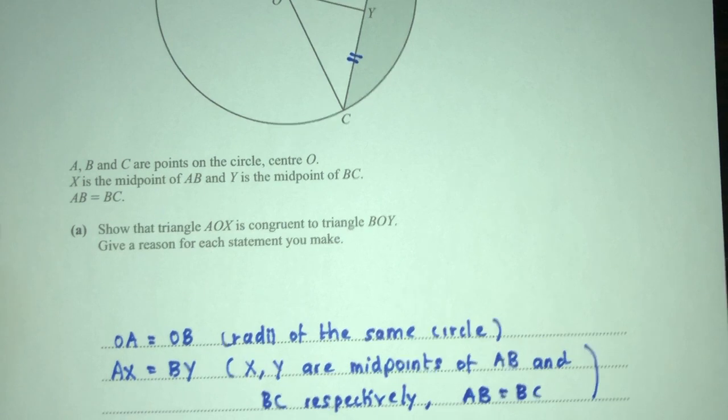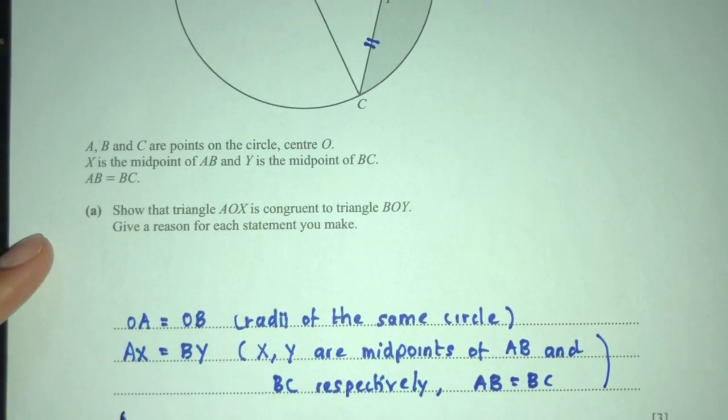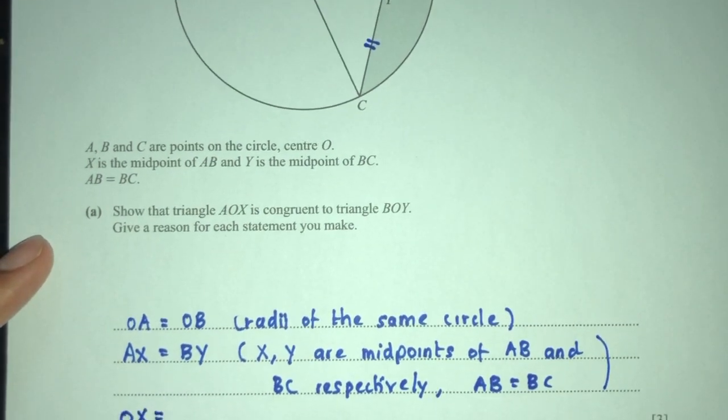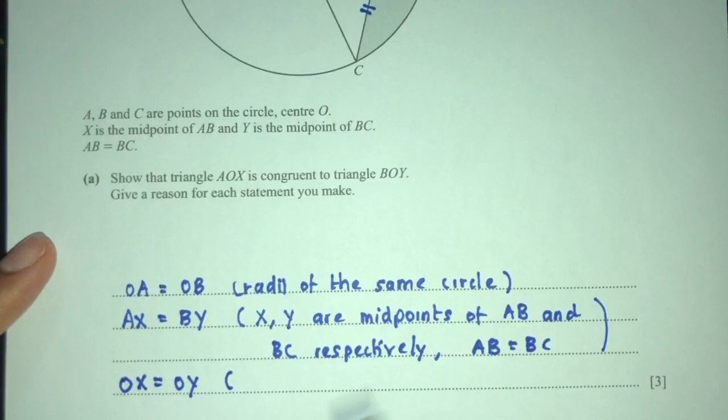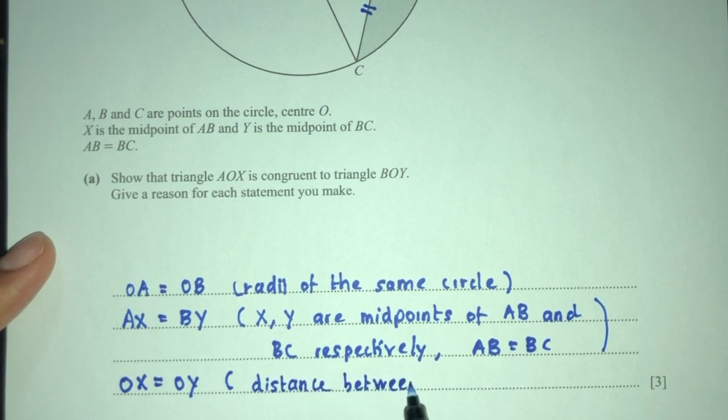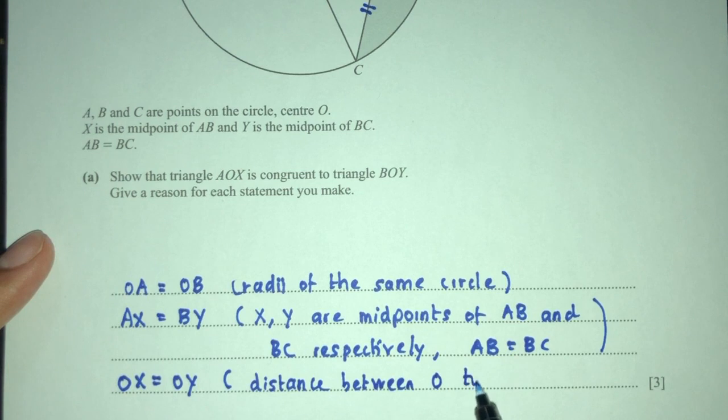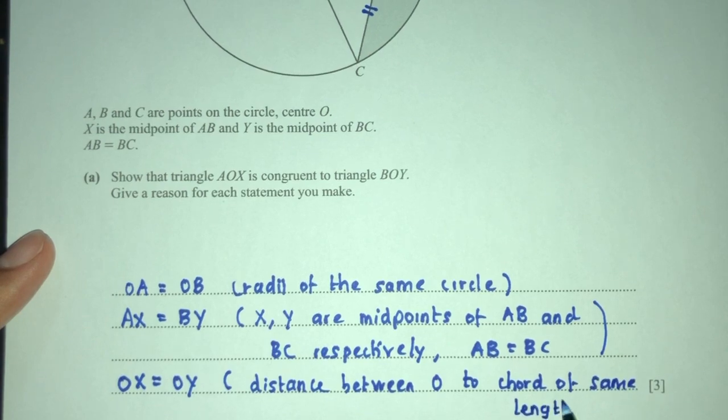And finally, obviously, you would say that OX is the same as OY because it is the same distance. The distance between O to chords of same length has to be the same value.